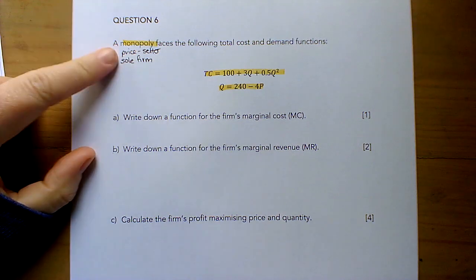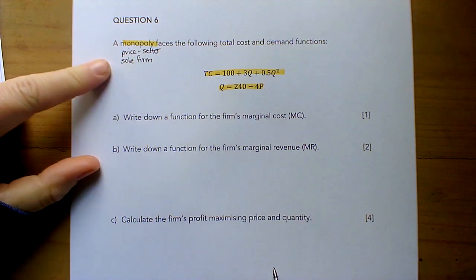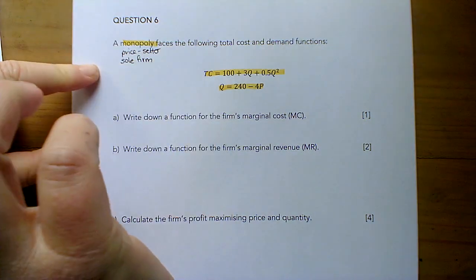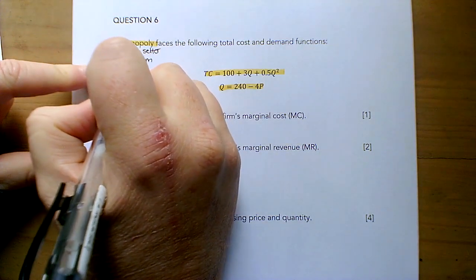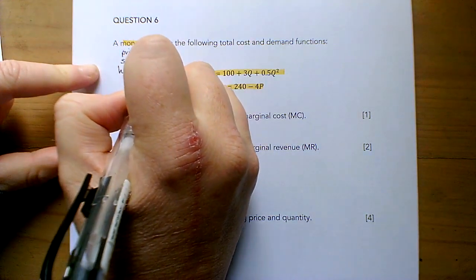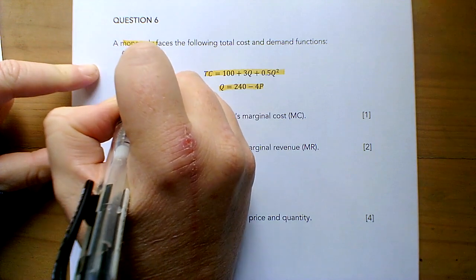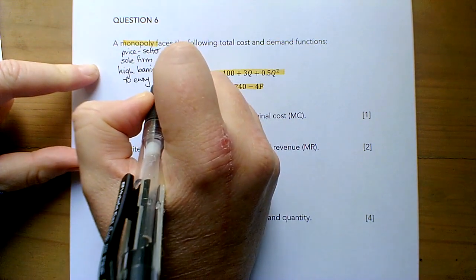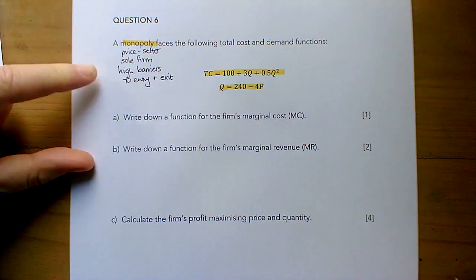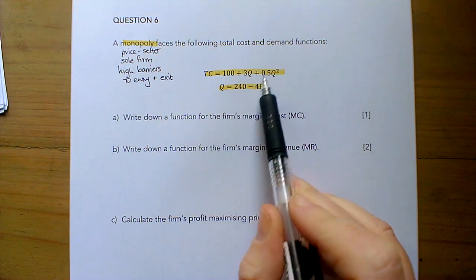Okay, so a monopoly is a price setter, and it is the only firm in an industry. The reason they tend to be the only firm is because of high barriers to entry and exit. That's what establishes its monopoly power. Okay, so the monopoly faces these functions.